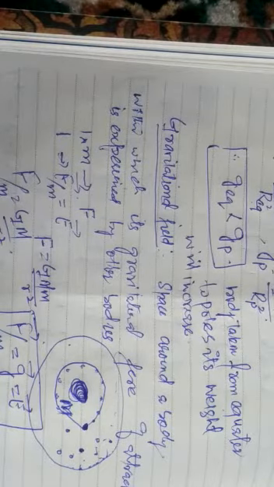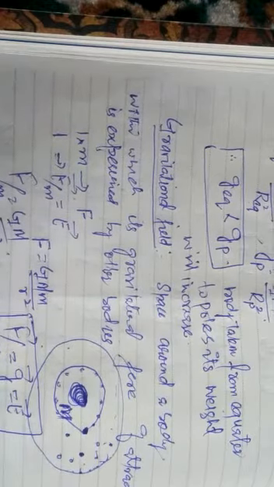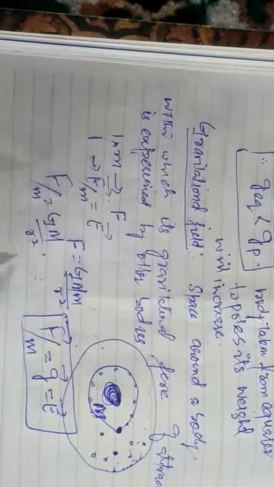So gravitational field intensity at a point tells us how much force is experienced by unit mass when placed at that very point. This is all for today.